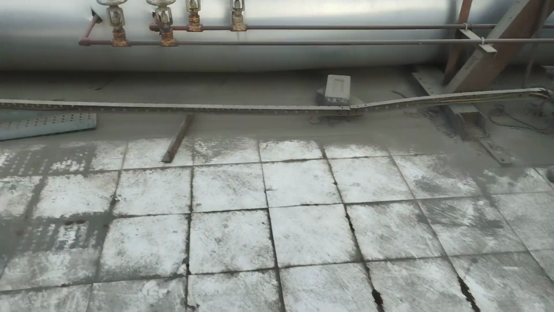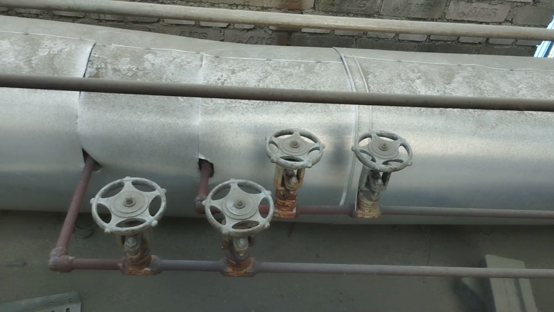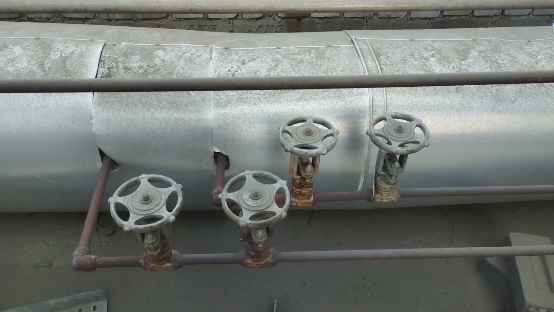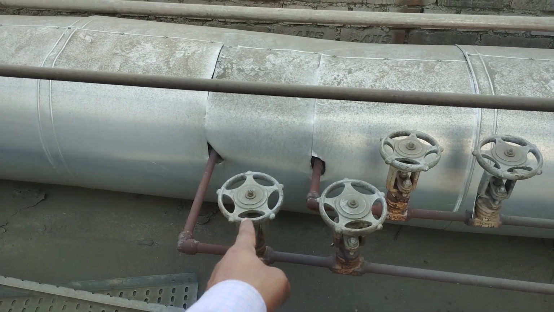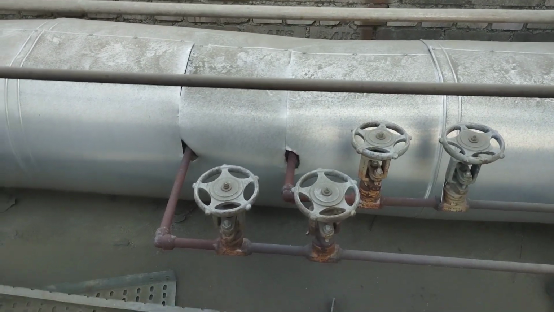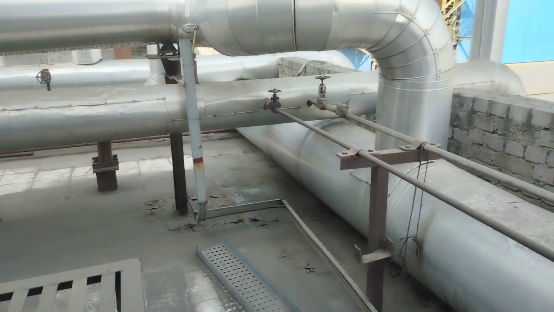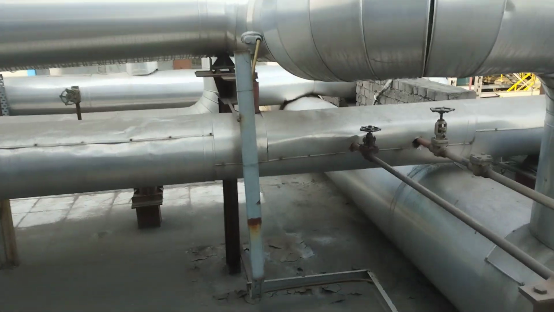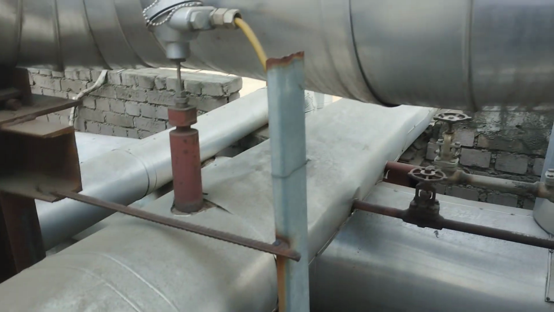This is the root valve of the main steam flow line. This is the high pressure line and this one is the low pressure line. There is an orifice plate on that line. This is a pressure port line for the pressure transmitter of the deaerator outlet, and this is the deaerator outlet temperature element, a thermocouple.